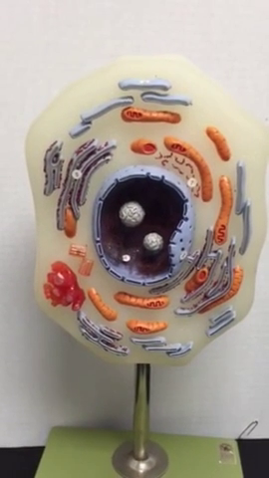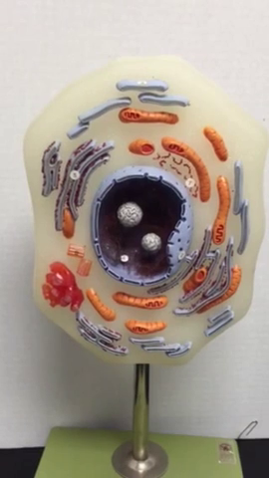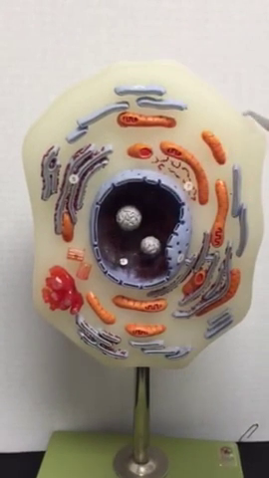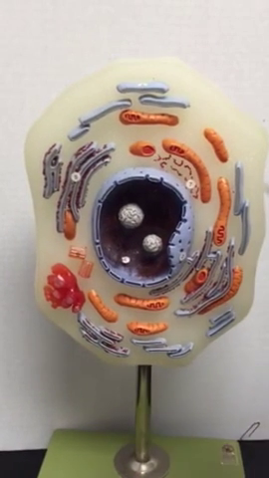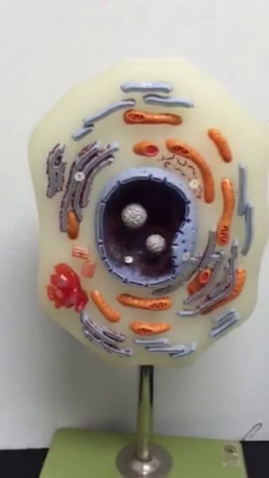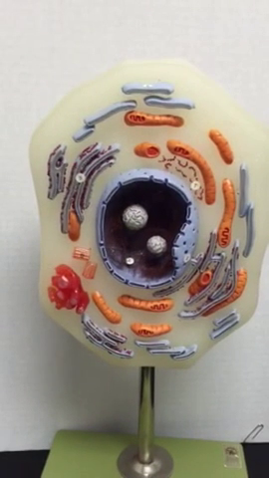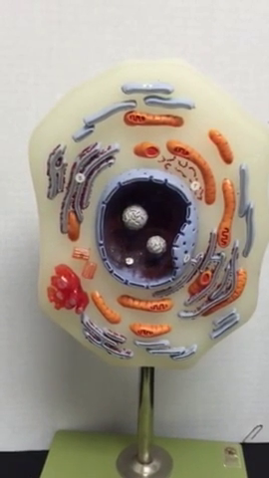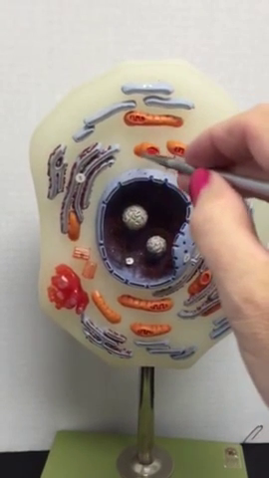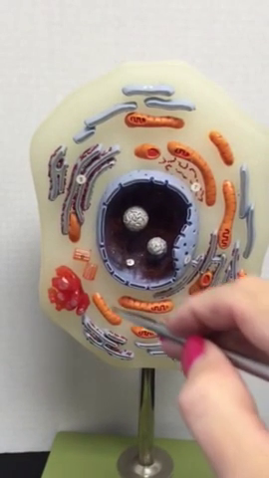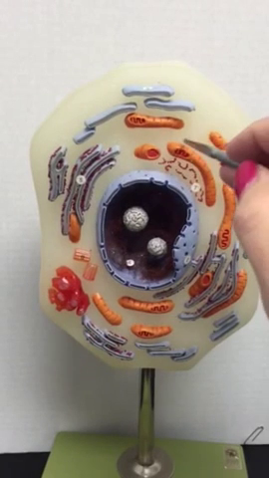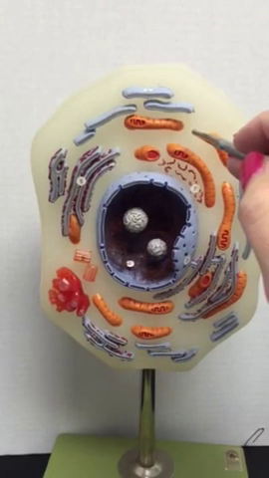Okay, for lab practical number 1, you do need to know the anatomy of the cell. This outer portion of the cell is called the plasma membrane. Inside the plasma membrane you have the cytoplasm. The cytoplasm consists of both organelles, which we're going to go over in just a few minutes, and also the cytosol. And cytosol, of course, is the liquid portion here.